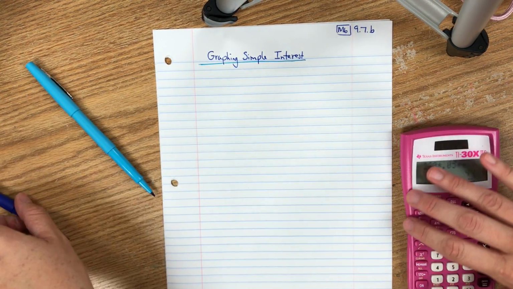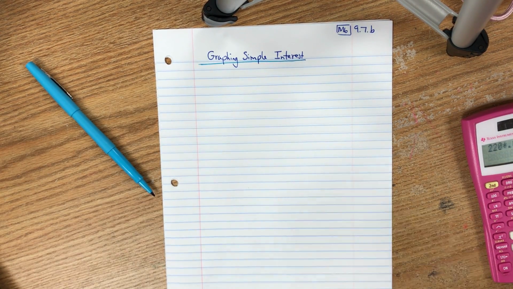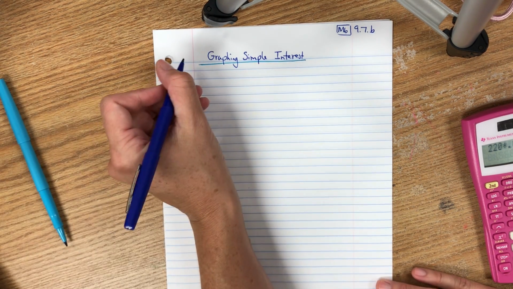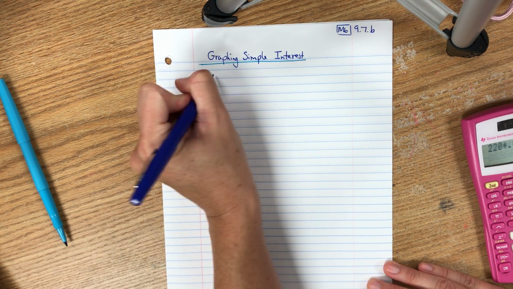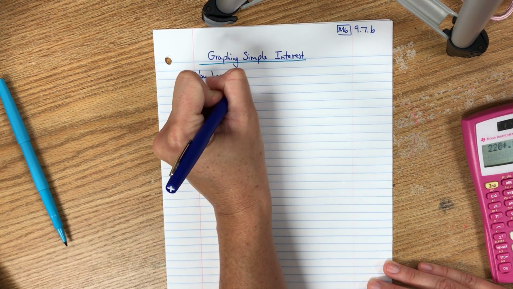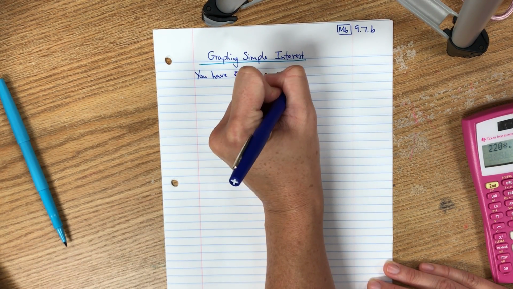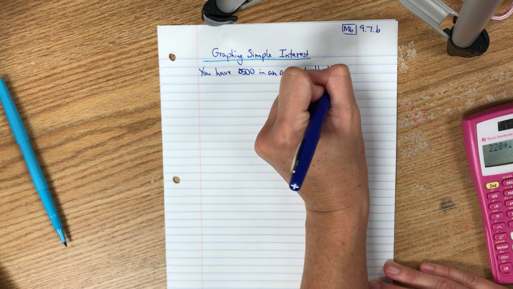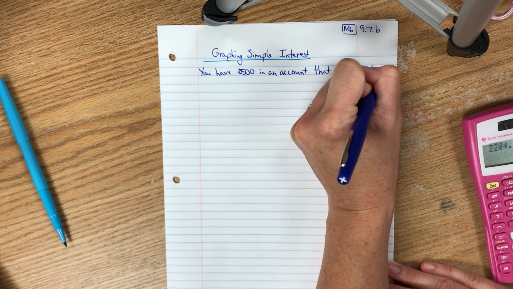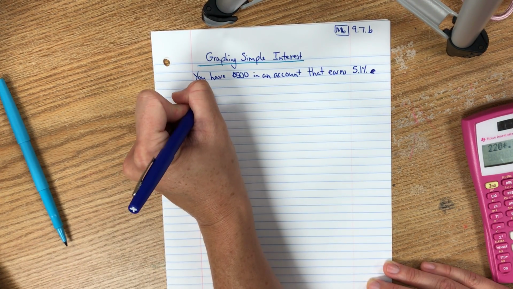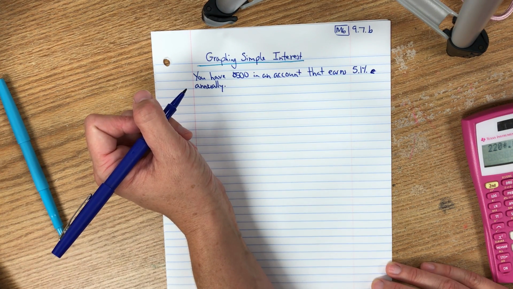So let's say that this time let's talk about earning interest, because you can also earn interest from the bank for money that you deposit. All right, so let's say you have $500 in an account that earns 5.1% annually. That means every year. So you have $500 in an account that earns 5.1% annually.